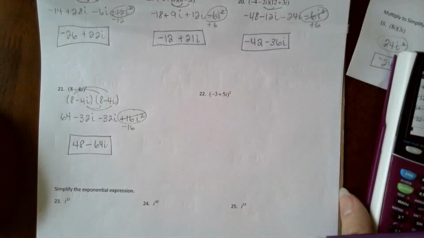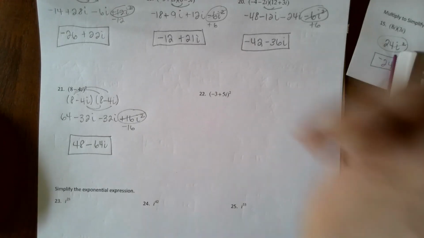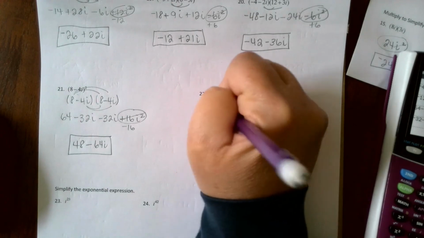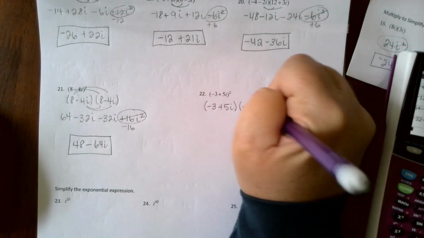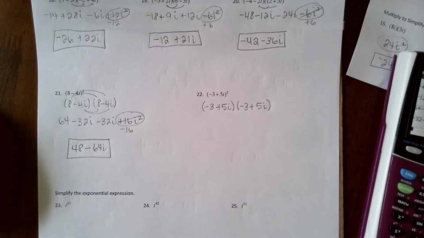Now, the same thing is going to happen to number 22. So again, if you want to hit pause and give it a try, let's go ahead and take a look at it. Negative 3 plus 5i times negative 3 plus 5i. We FOIL that.